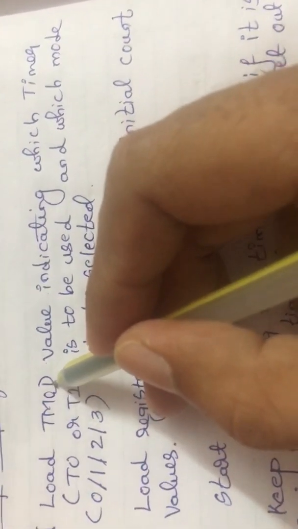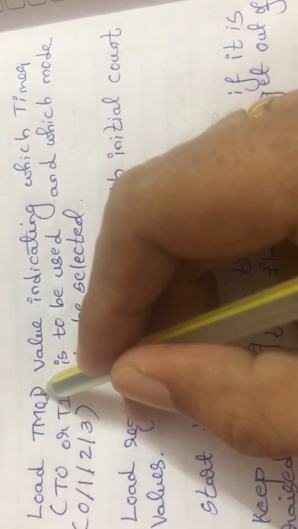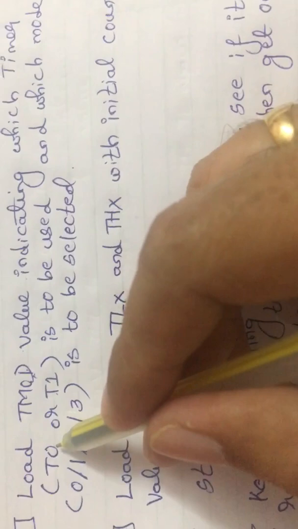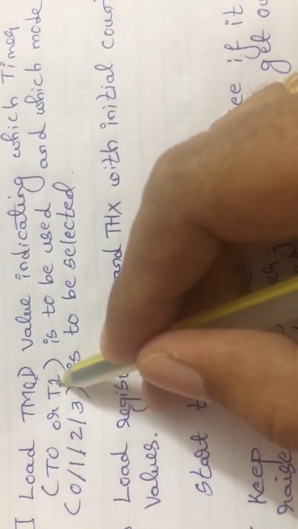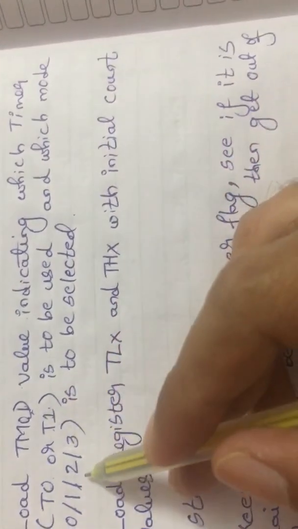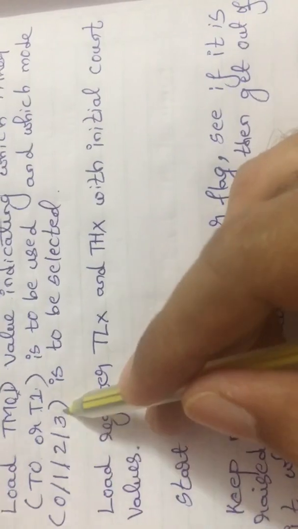What does the TMOD register tell the programmer? It tells the programmer which timer is to be used, whether timer 0 or timer 1, or whether we have to use counter 0 or counter 1, and which mode we are using, whether mode 0, mode 1, mode 2, or mode 3.